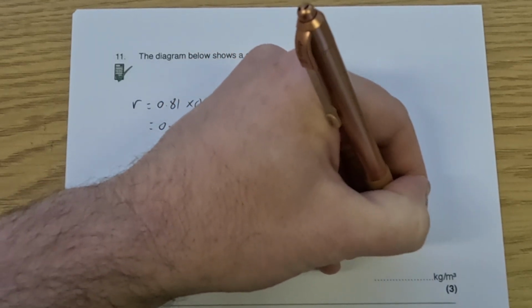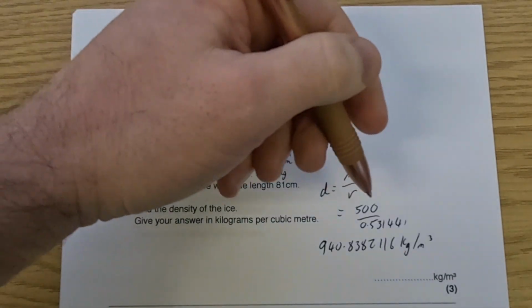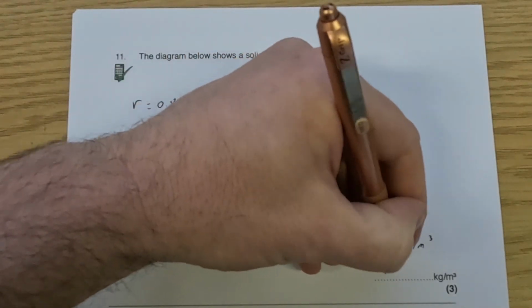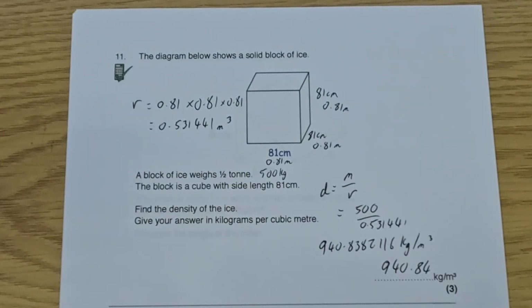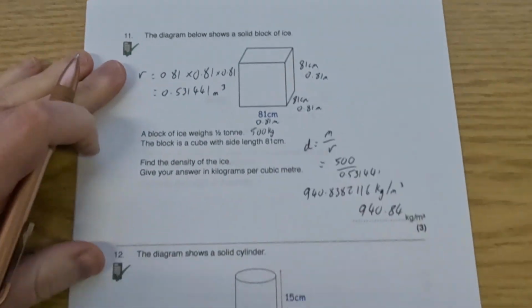940.8382116 kilograms per meter cubed. And I'm going to round that to 2 decimal places, so that'll be 940.84 kilograms per meter cubed. And that's it. Okay, let's look at our next question, question number 12.